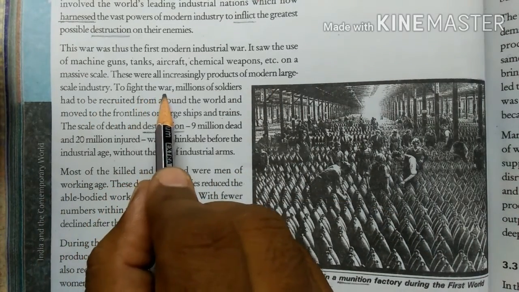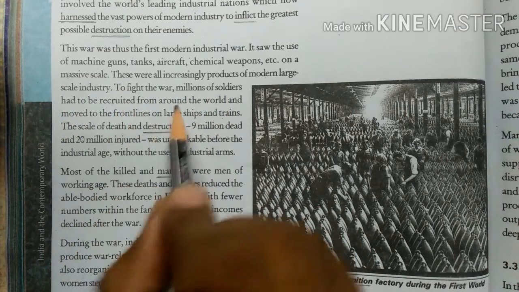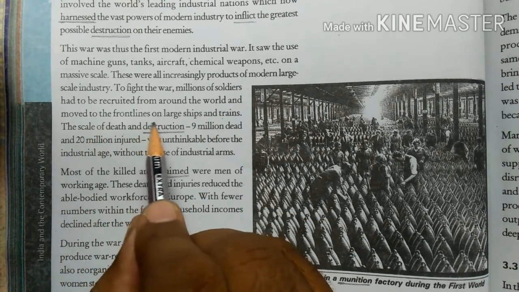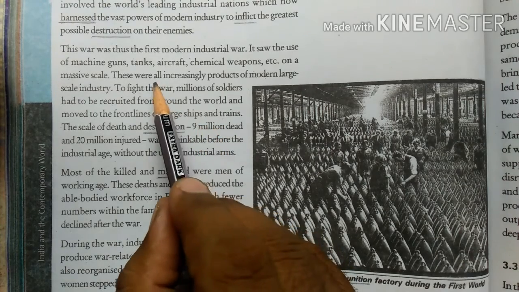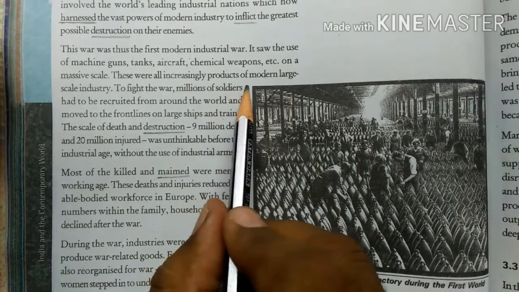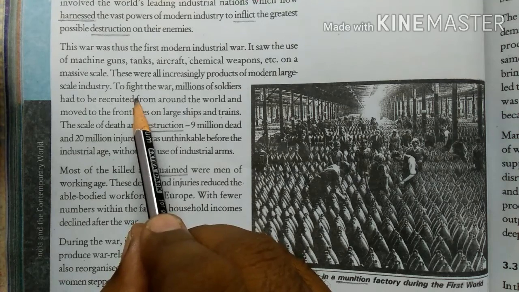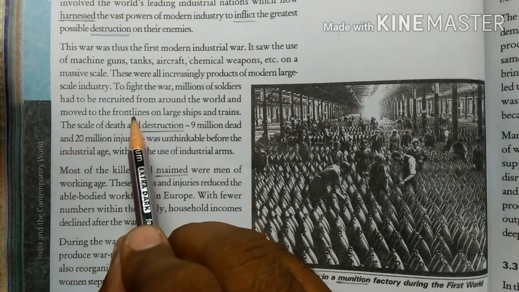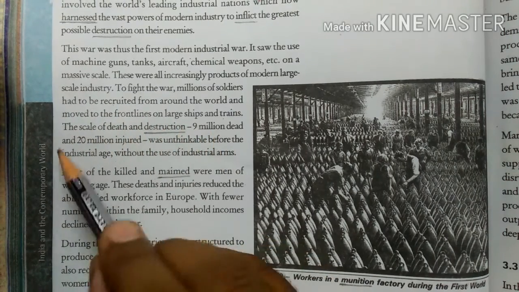To fight the war, millions of soldiers had to be recruited from around the world and moved to the front lines on large ships and trains. In that war, products of modern large-scale industry were increasingly used.